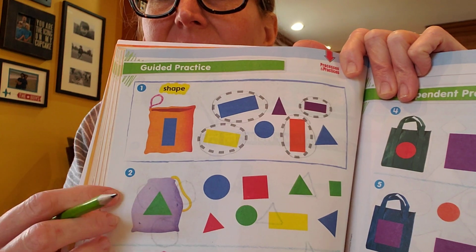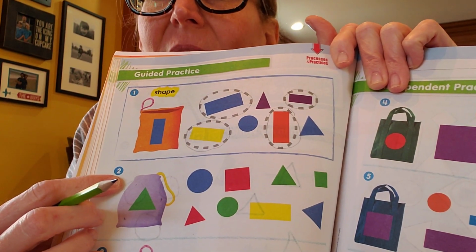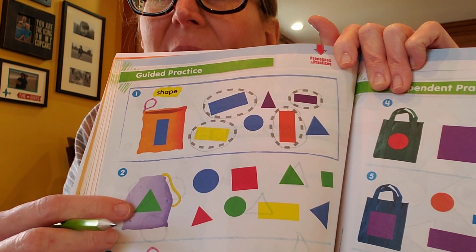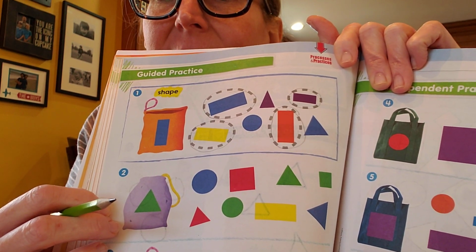So let's take a look at number 2 in the blue circle. Can you circle the shapes that could go into that bag? Can you find the ones that can go into that bag?